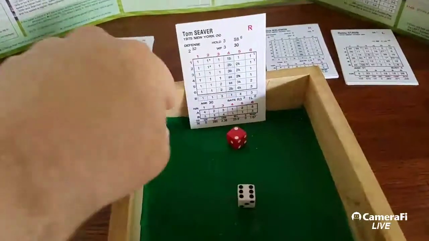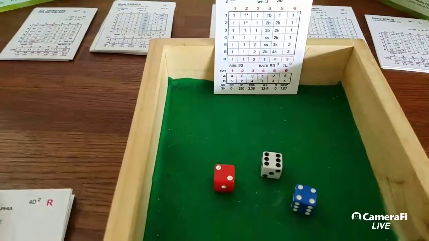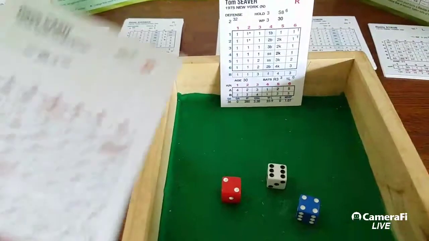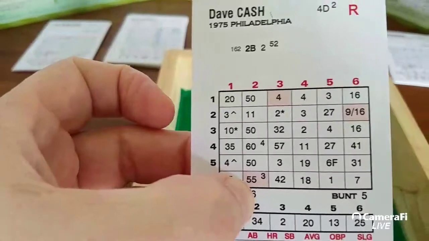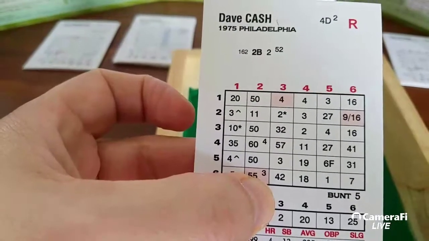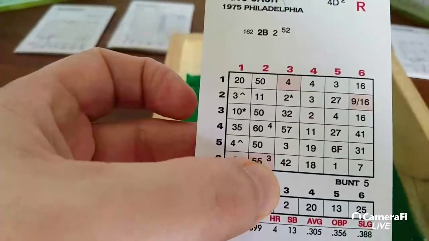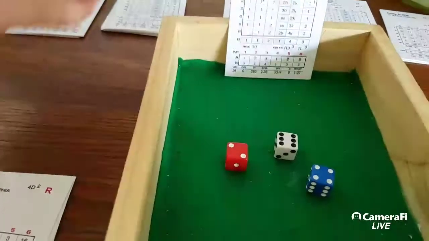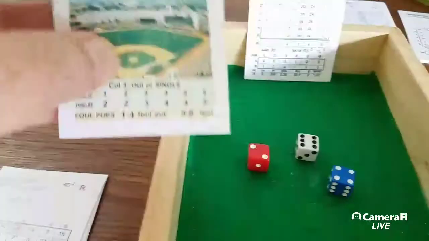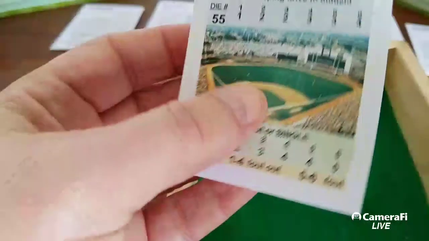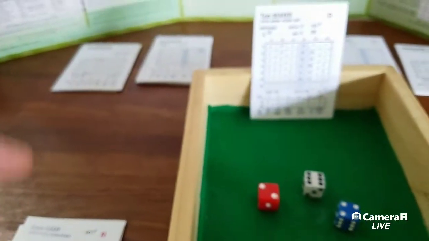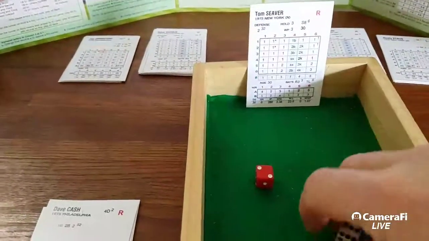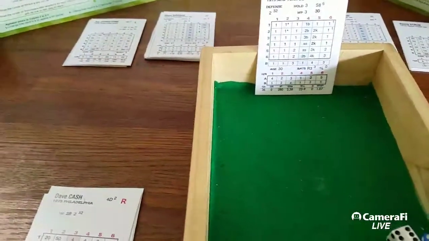All right, we got a 6-2, which tells us what column we're in for both the batter and the pitcher. Dave Cash has a 2, and so that's a 55, and that's the raised number of 3. So we're going to the ballpark on this result. So we look at Shea Stadium's card. Column 2, which is right here, it's a looping line drive. Right now the result's 3, but that can change based on this die roll.